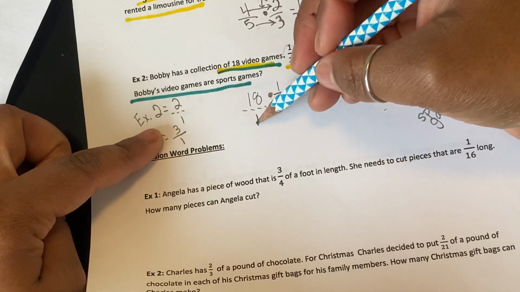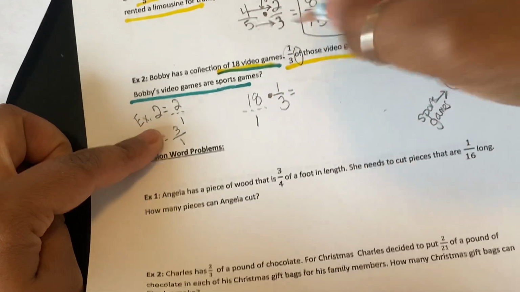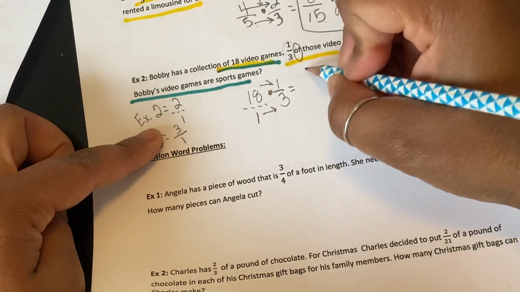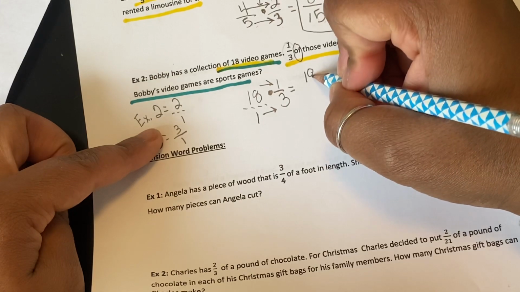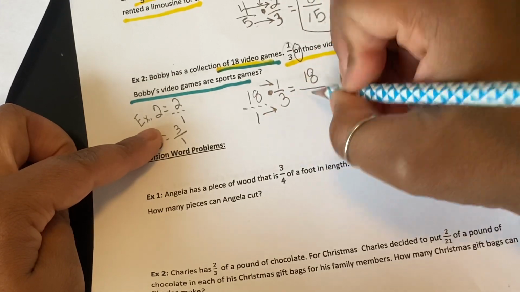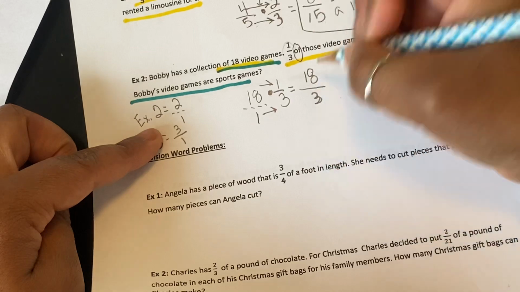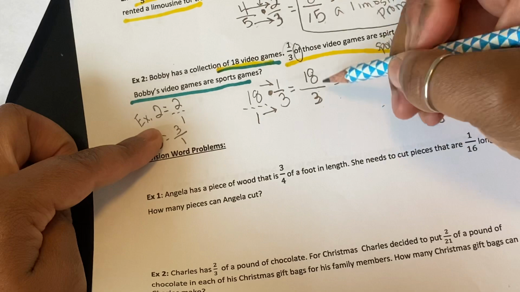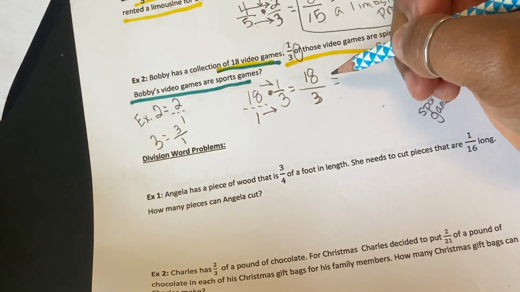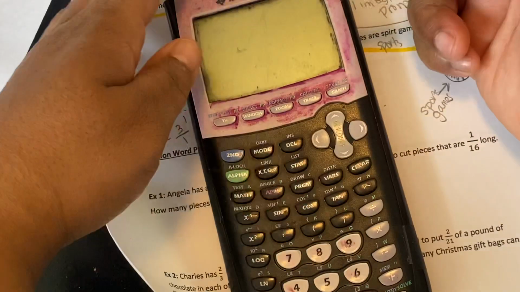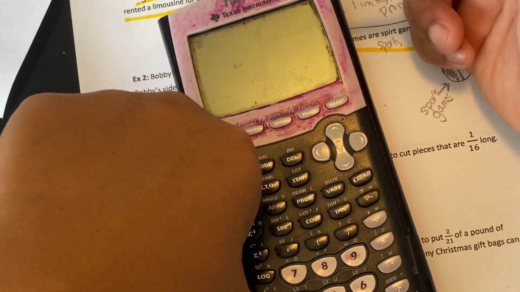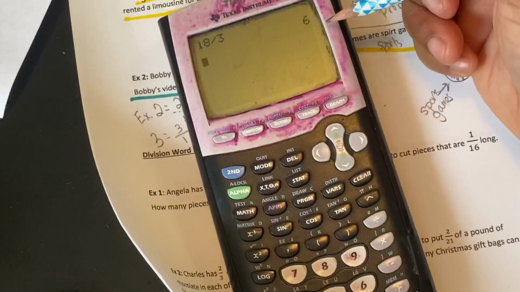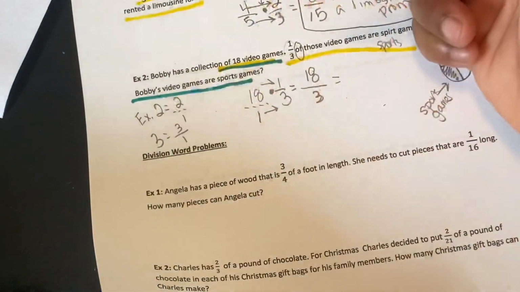So we have 18 over 1 times 1/3. And we're going to use our multiplication rules, which means to multiply the numerators, which is 18 times 1, which is 18, and then 1 times 3, which is 3. Now we have 18 divided by 3. We could put that in our calculator, or if you already recognize it, 18 divided by 3 is 6.